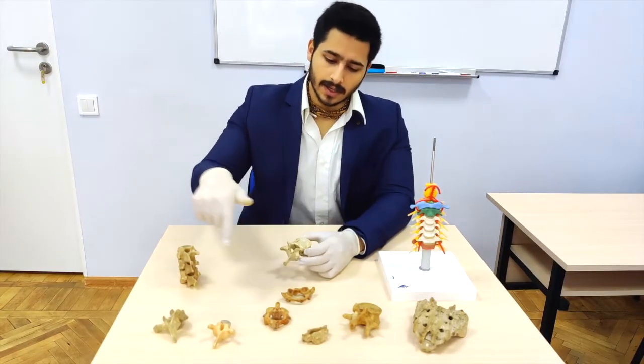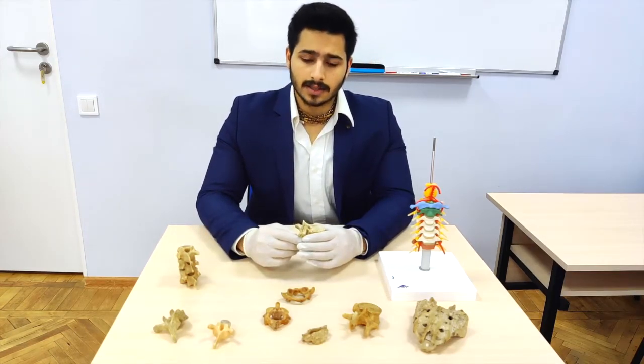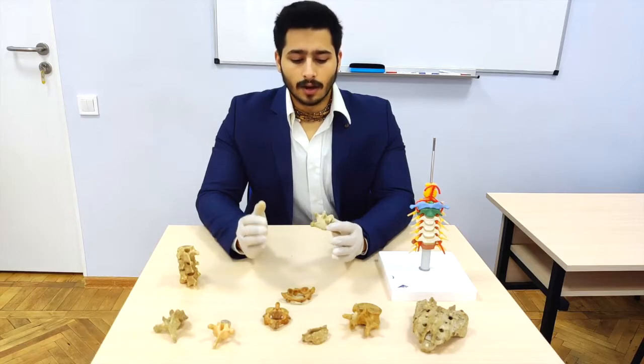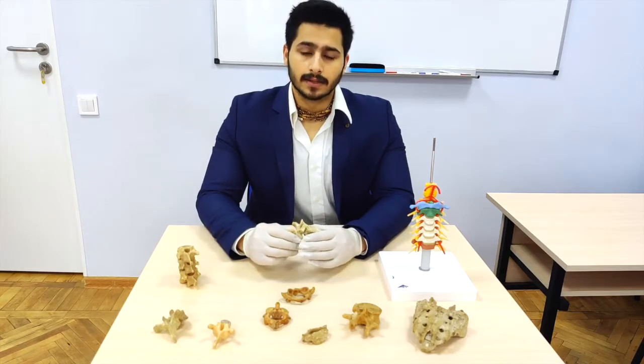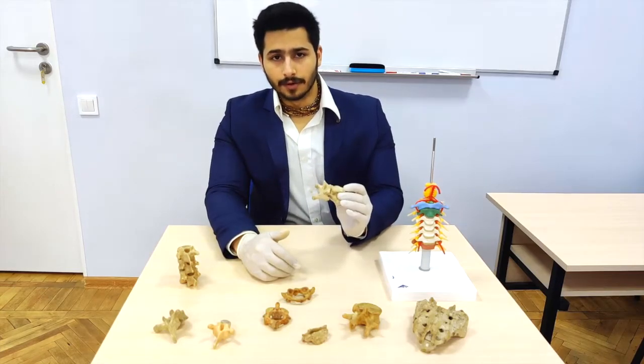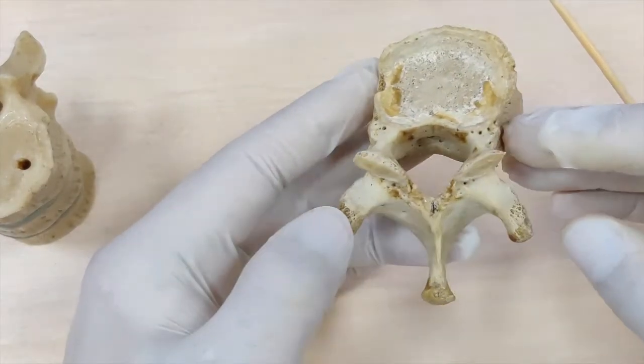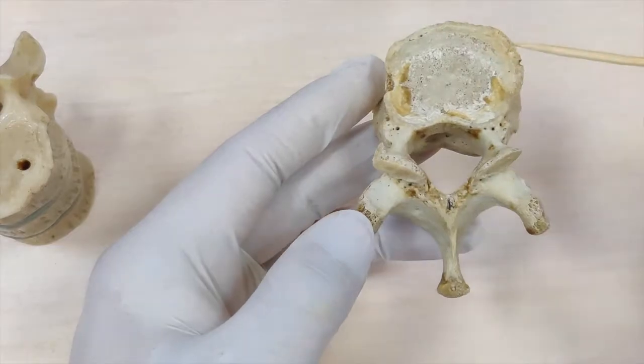As you can see here on the table, there are different regional vertebrae and they have a common basic template. So today I'll be using a typical thoracic vertebra to describe the typical vertebra.